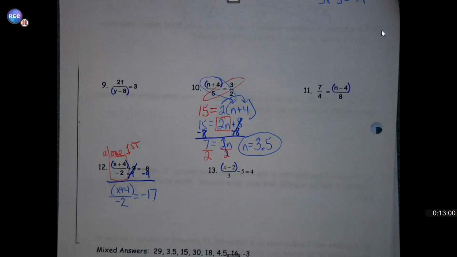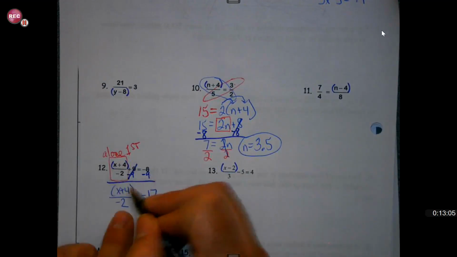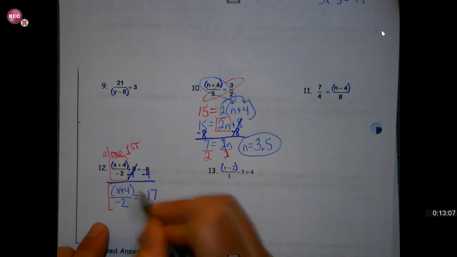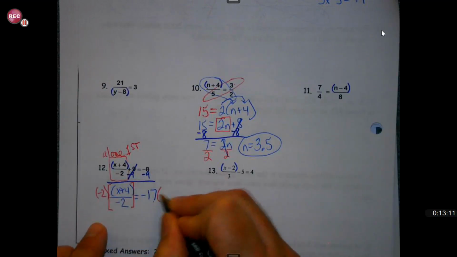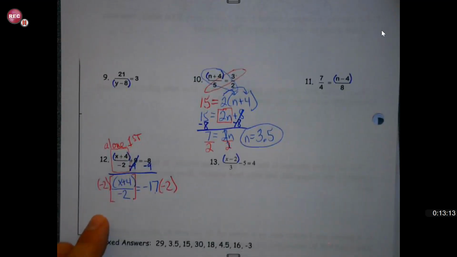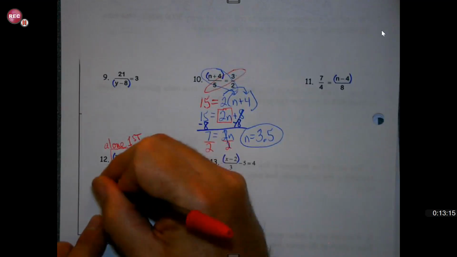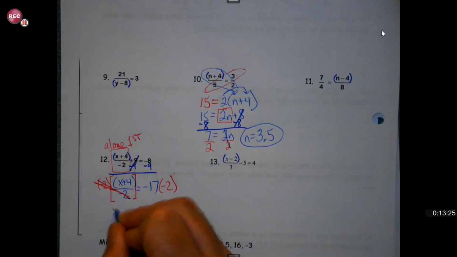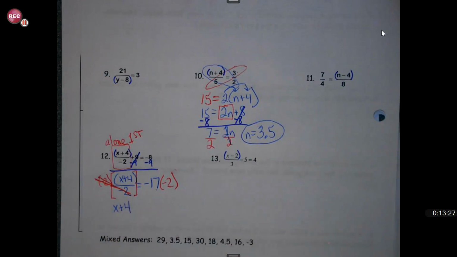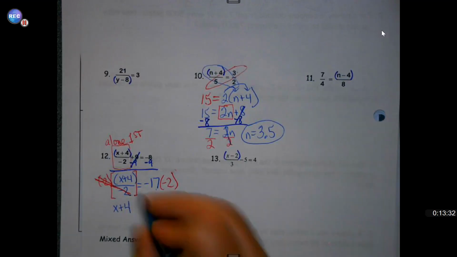Let's deal with it now that it's isolated. The opposite of dividing by -2 is to multiply. On this side, notice I'm not distributing the -2. Its whole job is just to cancel that out. And once the fraction is gone, now I don't need the parentheses anymore. They've done their job.